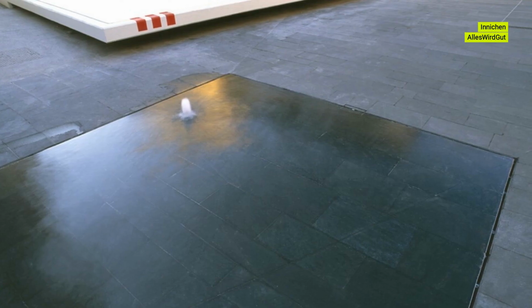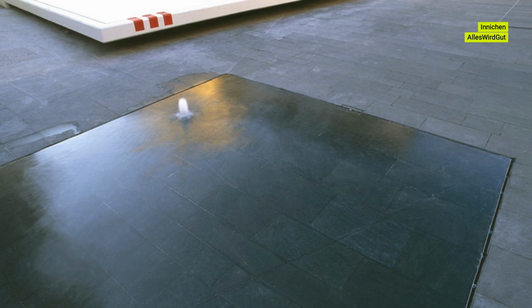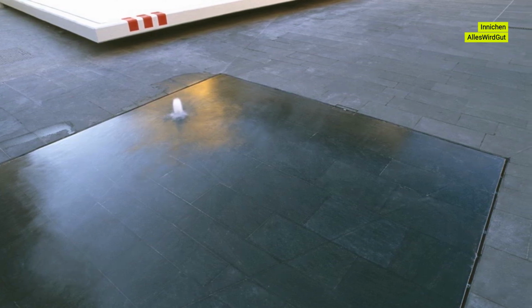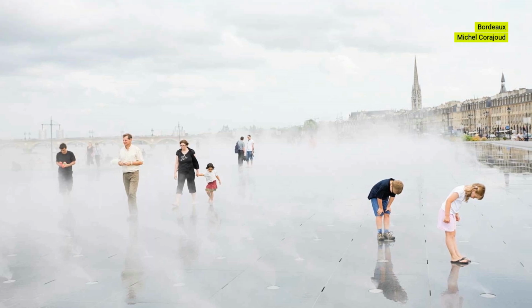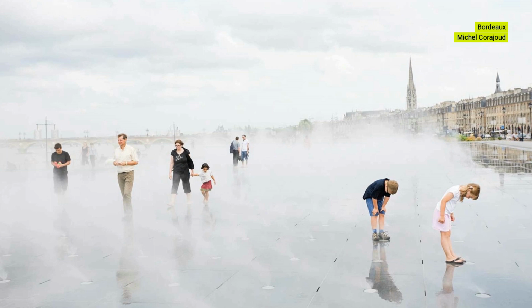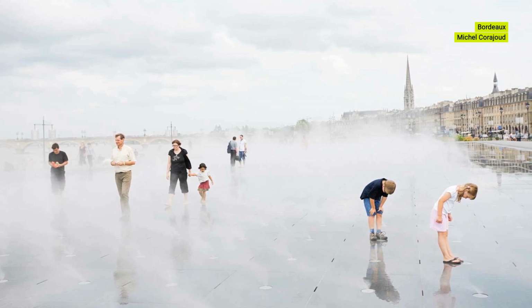Water can reflect and refract light in different ways, creating a sense of movement and change, and also adding visual interest to the space. Water features can also be used to create different visual effects, such as mist, fog, and steam, which can add a sense of mystery and wonder to a space.